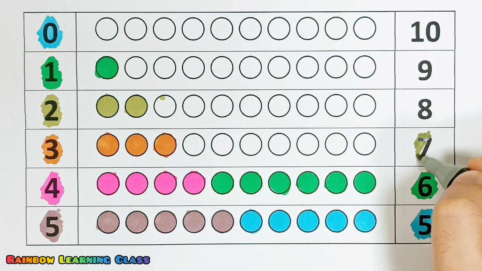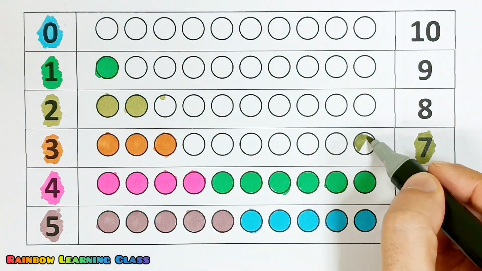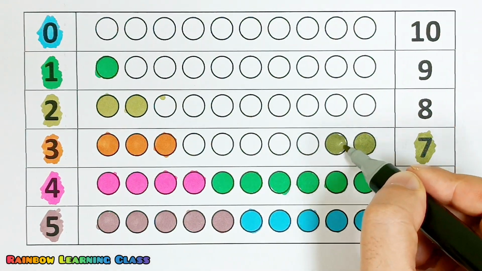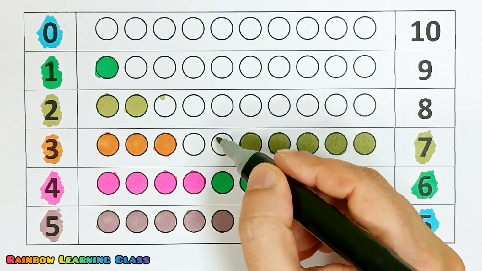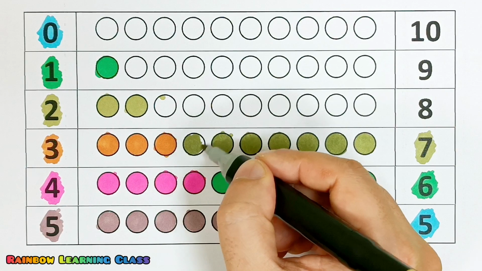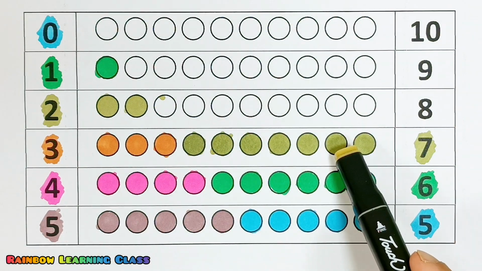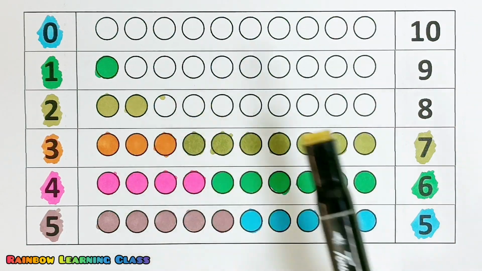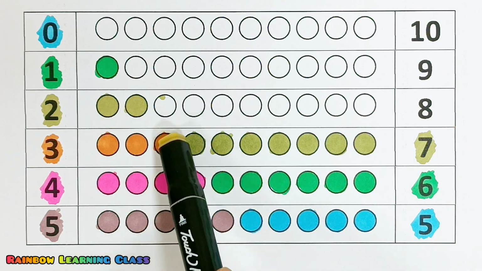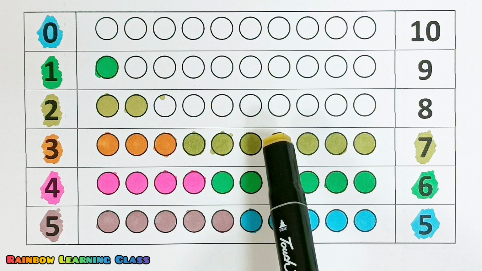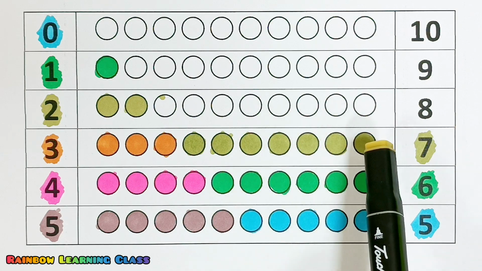Number 7. 7 ball. 3 plus 7 equals 10. 1, 2, 3, 4, 5, 6, 7, 8, 9, 10.